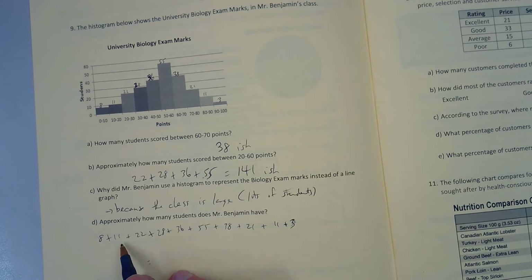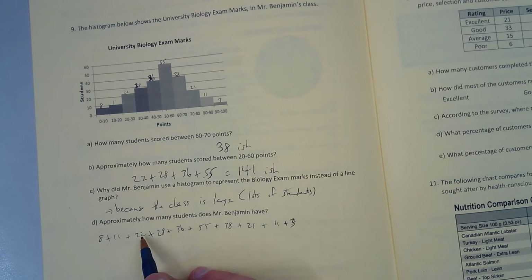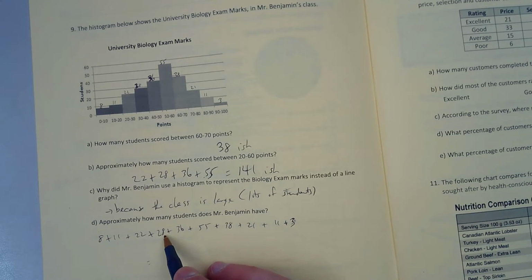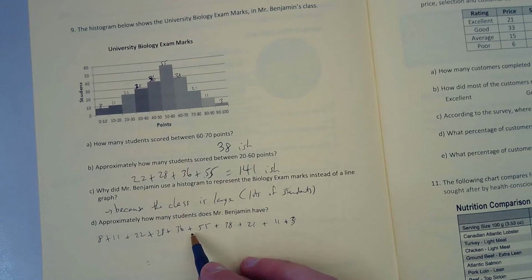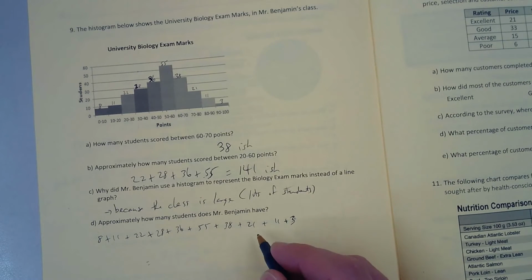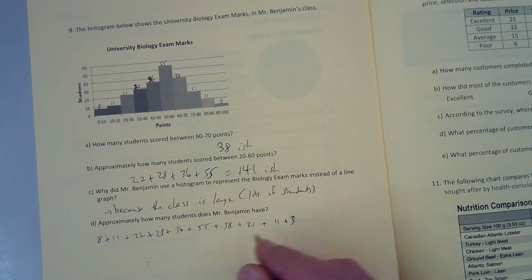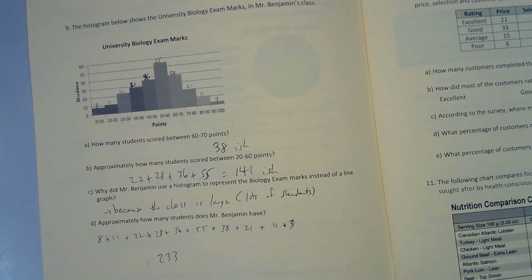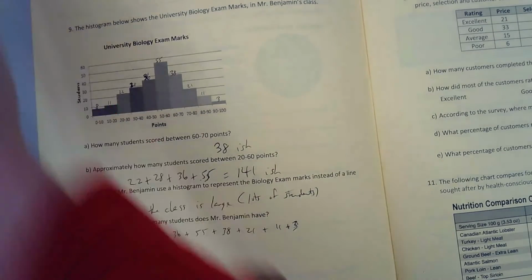We'll try it. 19 plus 22, what's that? 41. 69, 105, 160, 198, 219, 230, 233. Did you get something around that? Close-ish? 233, exactly.